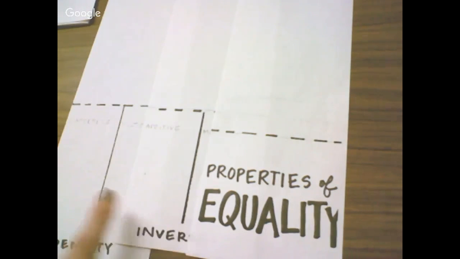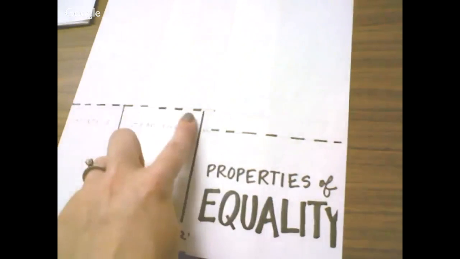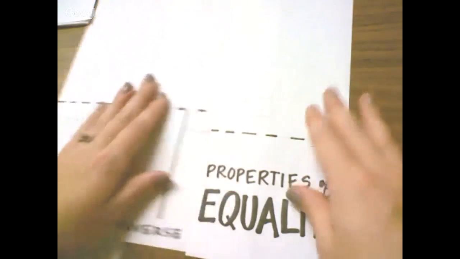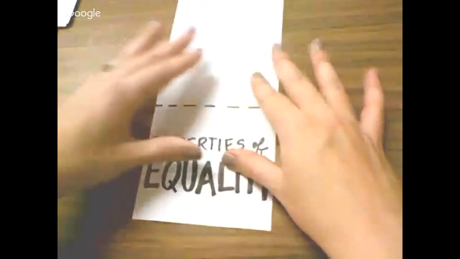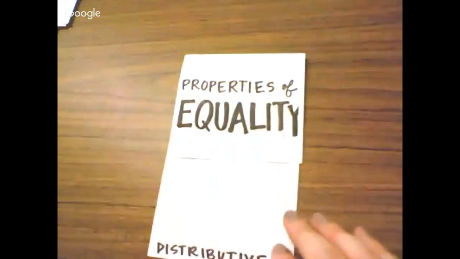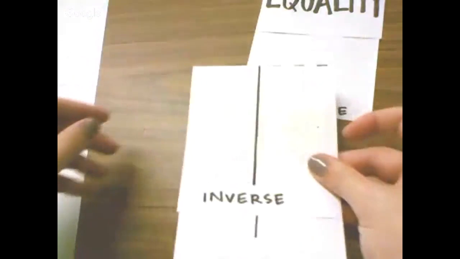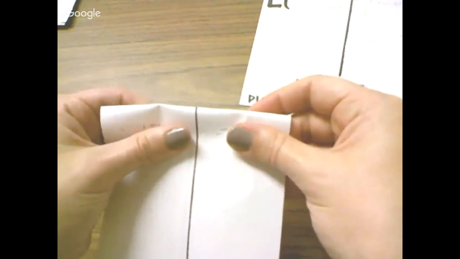Alright, so you're going to take your 3 papers, and along each of those dotted lines, you're going to fold. We'll start with our 1. Just fold right along the top so you can see the dots. Okay, so there's 1. There's 2. And there's 3.